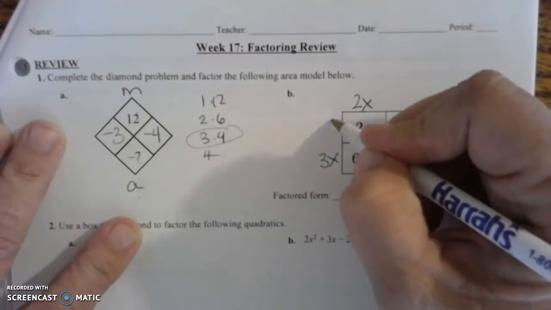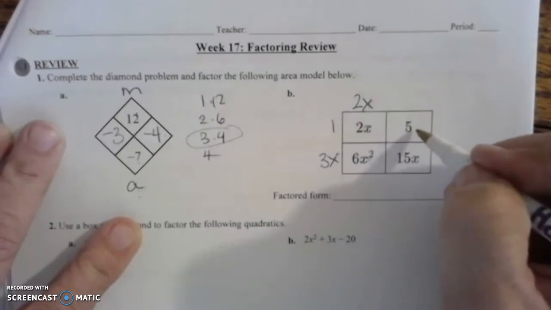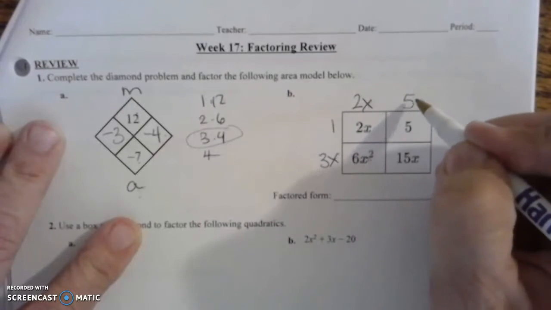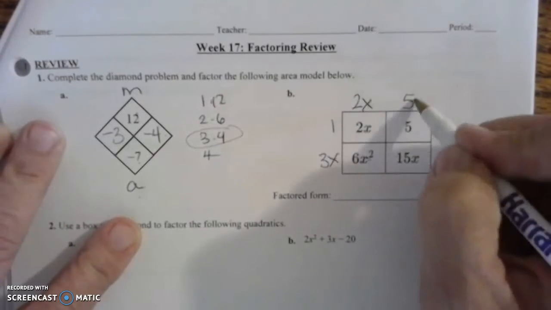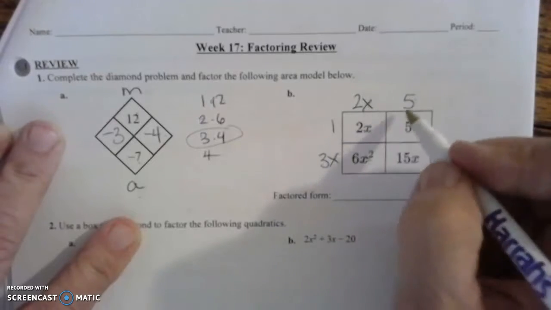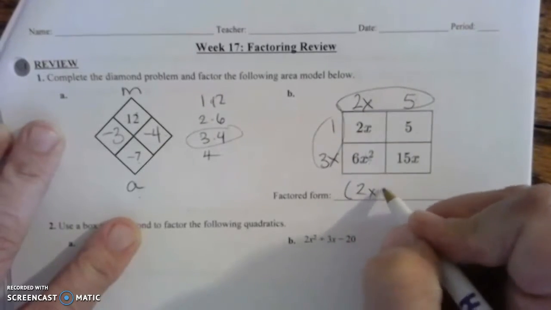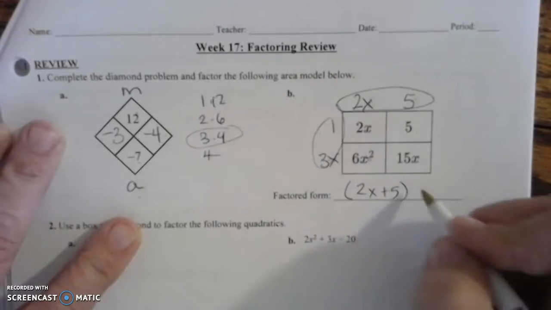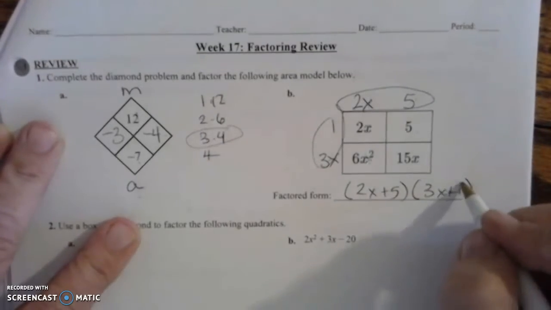Then 2x times 1, and then 1 times 5, and then let's double check 5 and 3x. 5 times 3x makes 15x. Everything lines up. It's columns and rows. So these are our factors. 2x plus 5, and then I'm going to write the x first, 3x plus 1. That's our factored form.